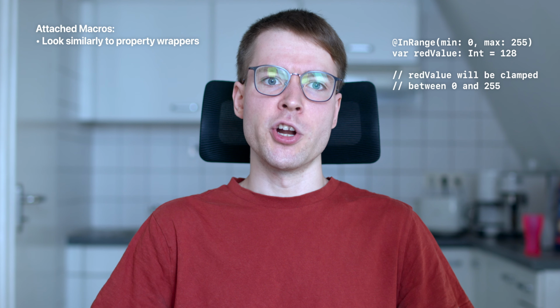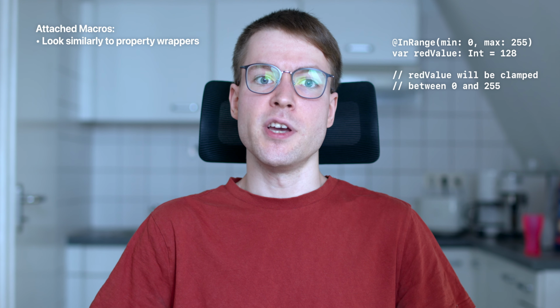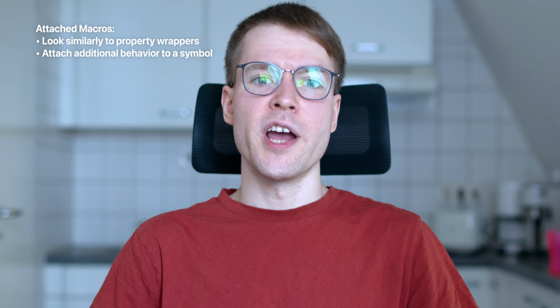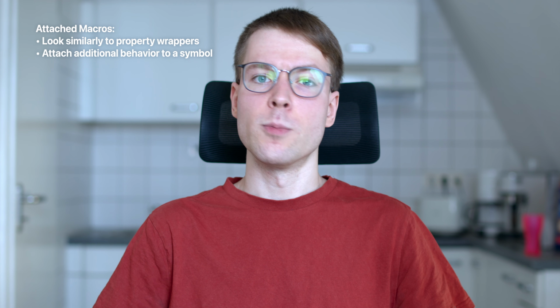Importantly, macros are not just a fancy name for the find and replace feature. They don't treat your code as a body of text, but rather they understand the syntax tree. Swift 5.9 ships two flavors of macros, attached and freestanding. Attached macros look similarly to property wrappers, and roughly speaking they do a similar thing. They attach additional behavior to some symbol without you writing extra code. For example, a macro attached to an async function can generate its completion handler counterpart behind the scenes.